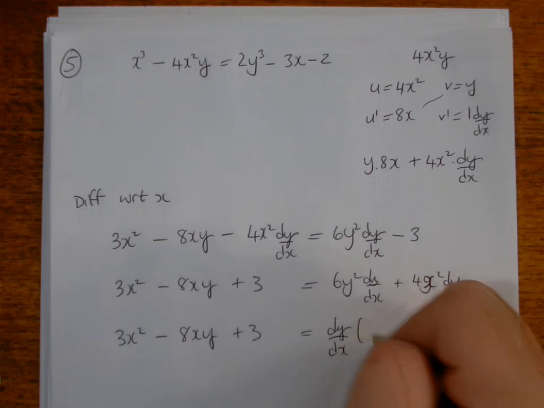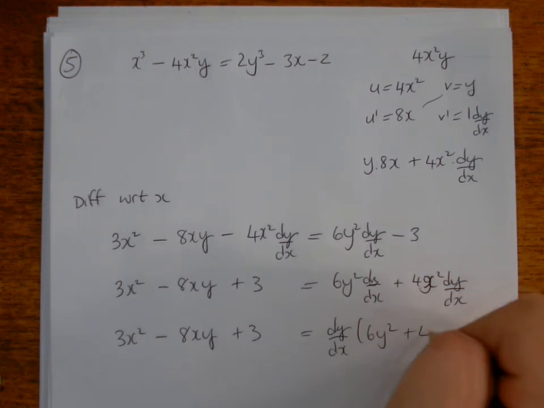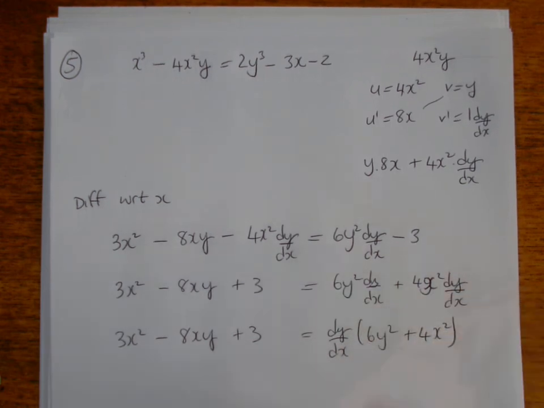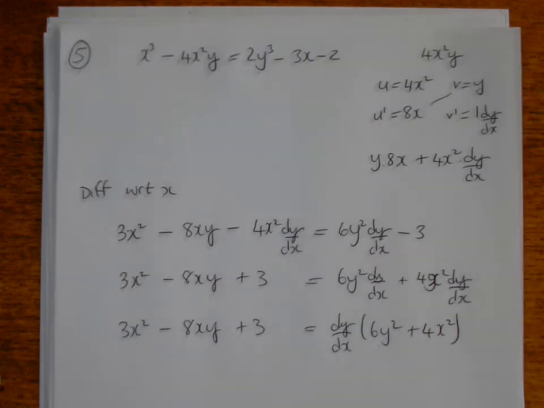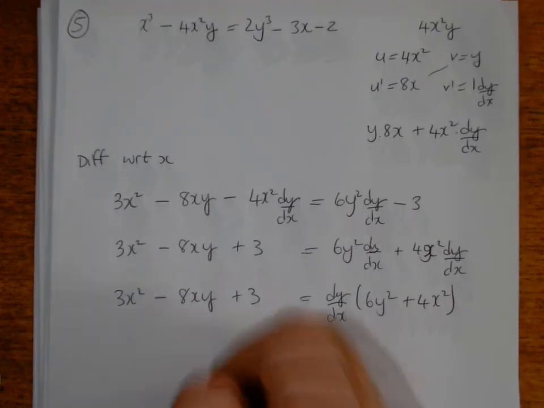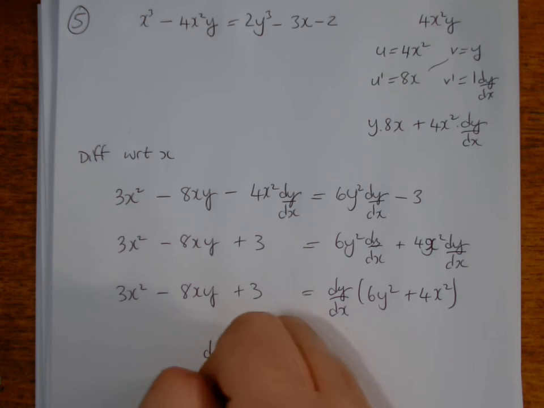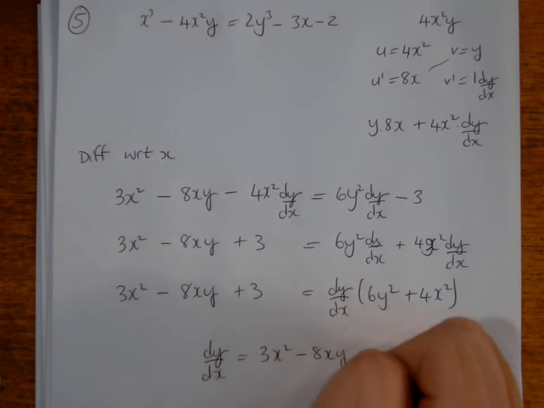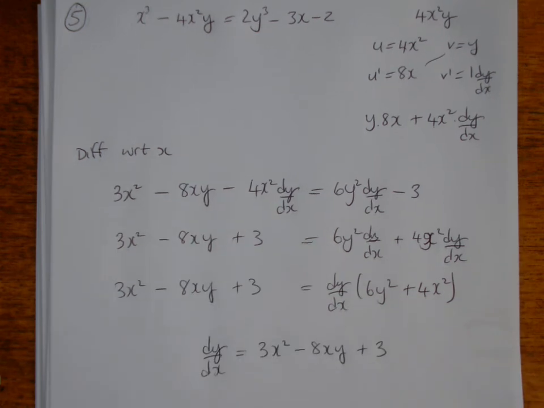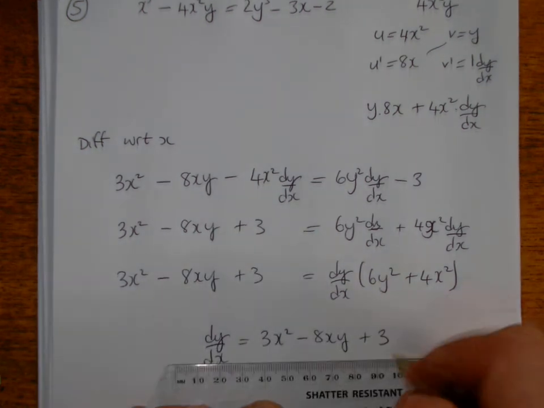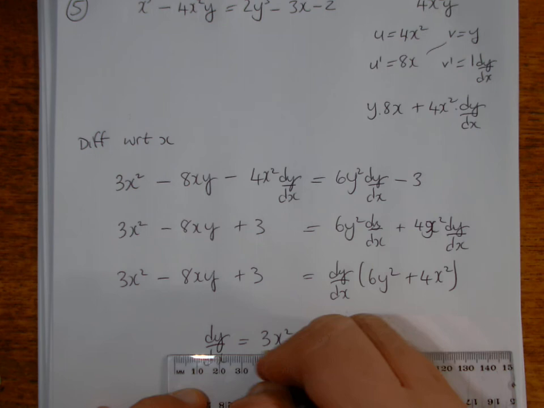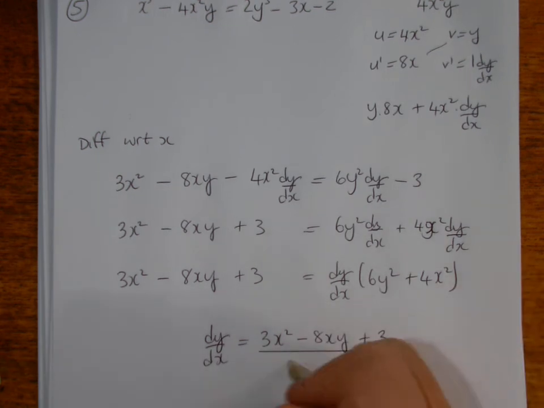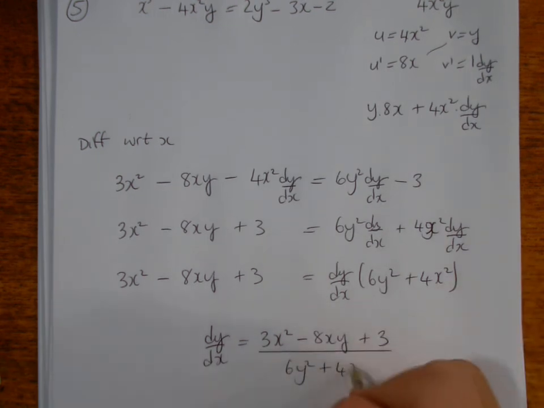So I get 6y squared plus 4x squared. So then finally I can write my dy/dx to equal 3x squared minus 8xy plus 3, all over 6y squared plus 4x squared.